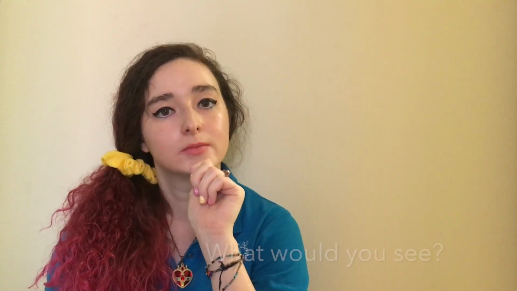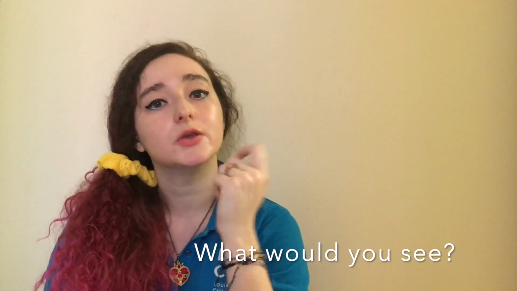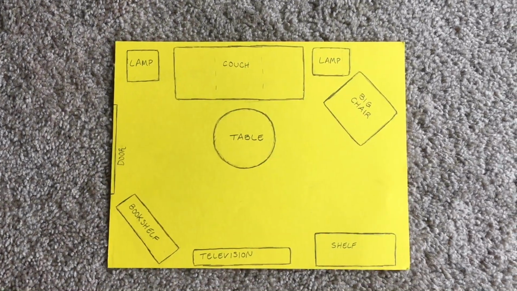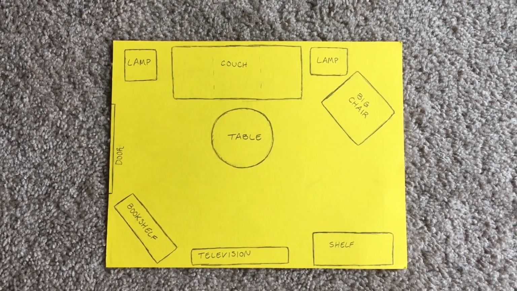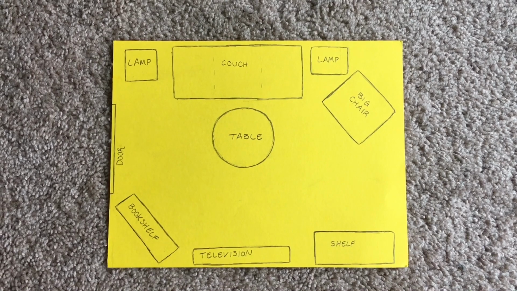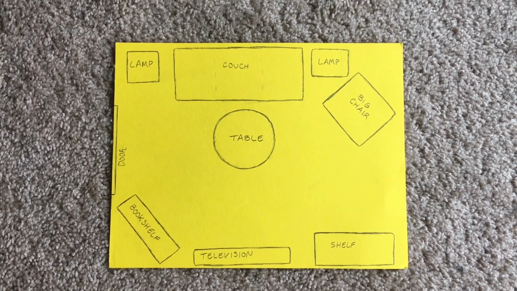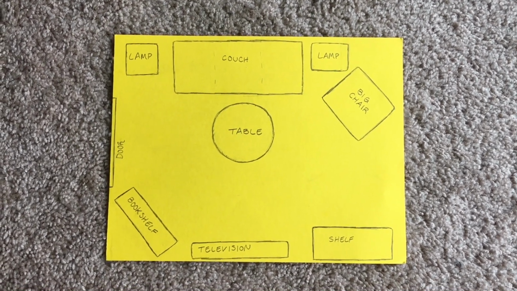First, we need to make a map of the room we chose. This map is going to be a bird's eye view of the room, or an overhead view. If you were a bird flying over your room, what would you see? You can make your map as detailed as you want. I kept my map pretty simple and just drew outlines of all the furniture in the room. Make sure that you draw and label all your furniture as well.